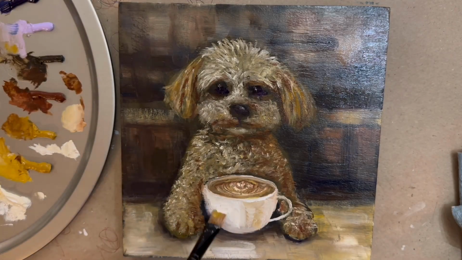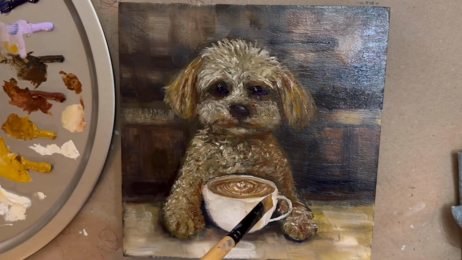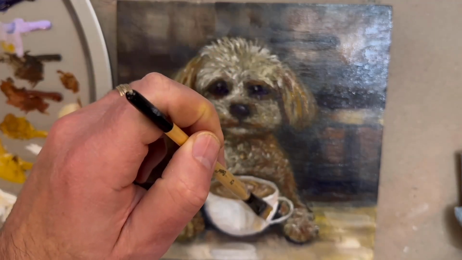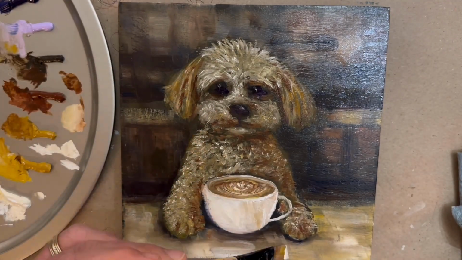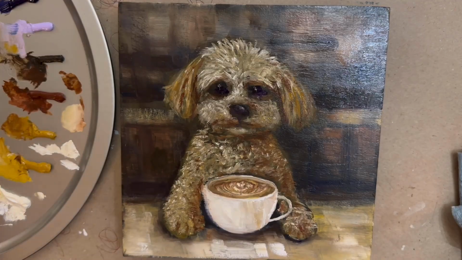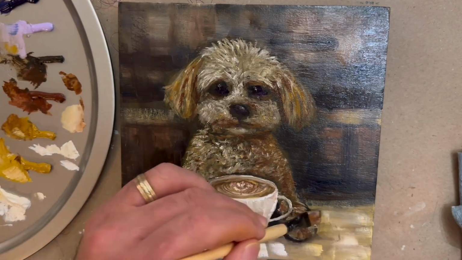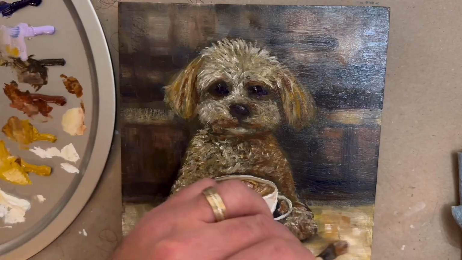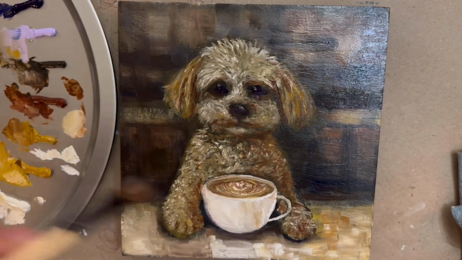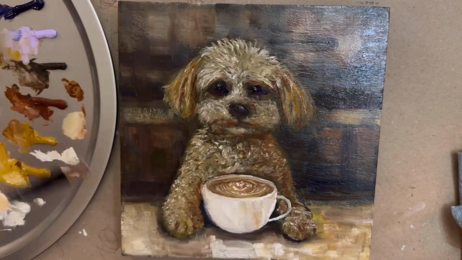I mentioned earlier that we were working from dark to light, typically the process that we will follow when we're painting in oils. We're also going to be working from warm to cool. So not only do we evolve the painting from dark values to light values, but warm colors to cool colors.